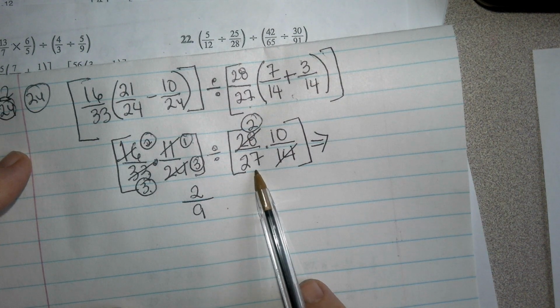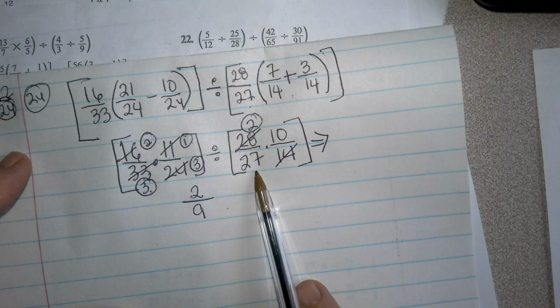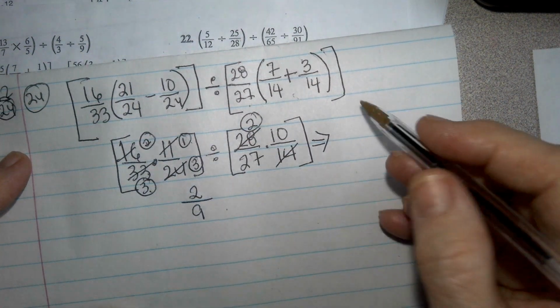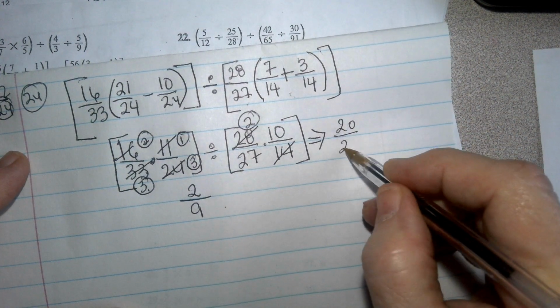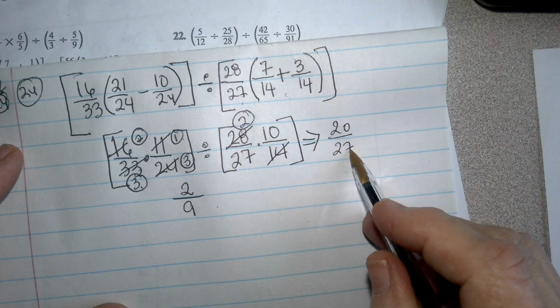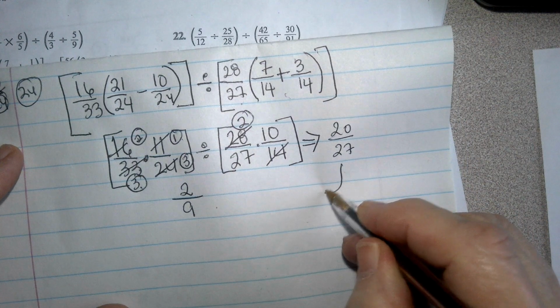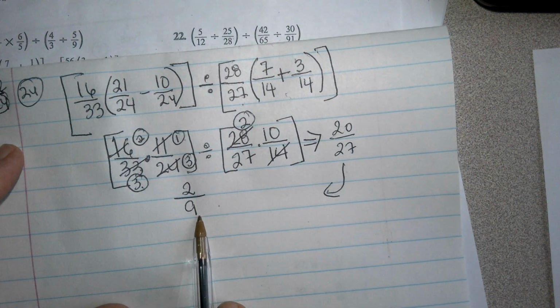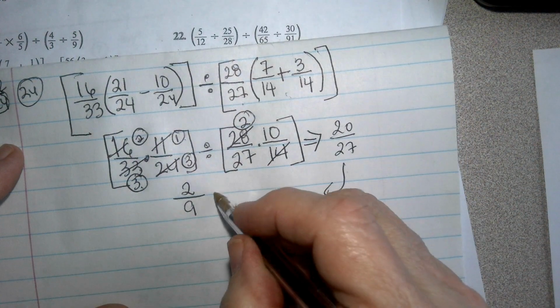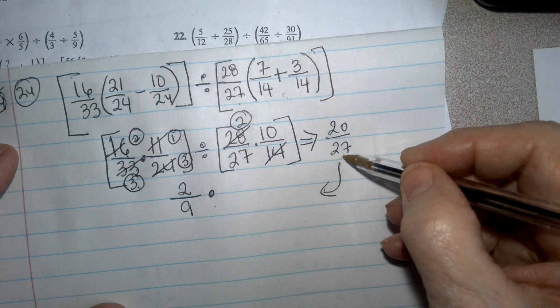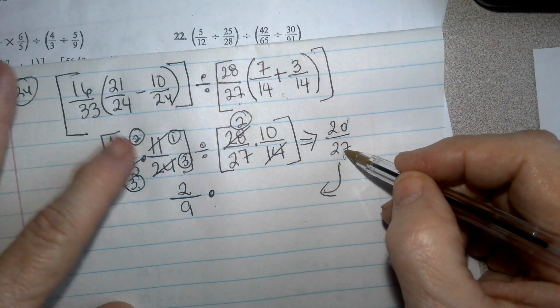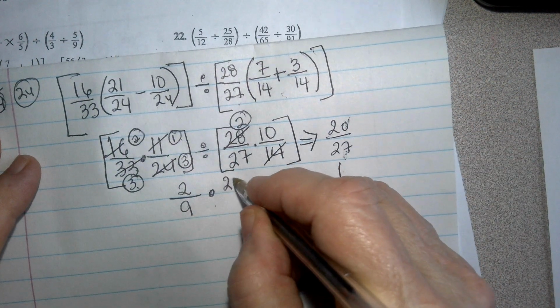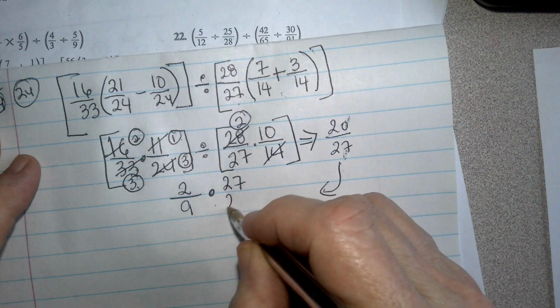So 20 over what? 27. So 20 over 27. But as long as you tell me this on a test, leave, change it to a multiplication, and then flip this, so we don't have to rewrite everything. So 27 over 20.